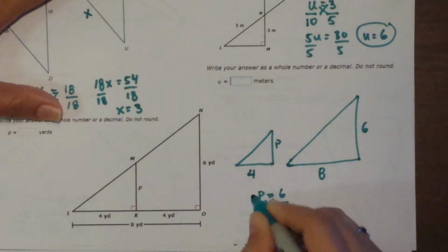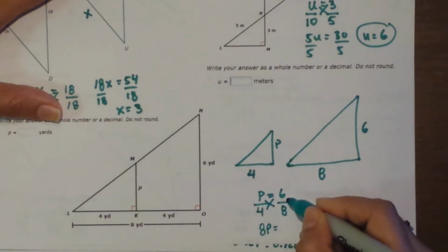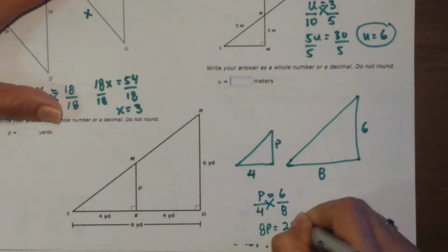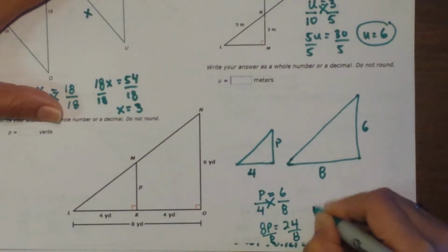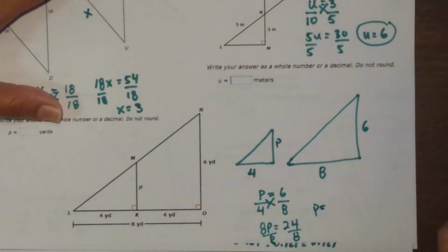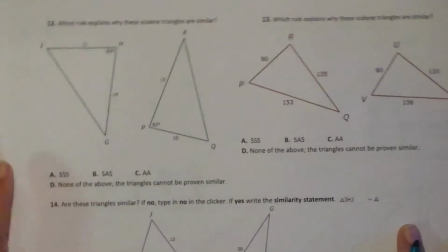Cross multiply. 8 times P is equal to 4 times 6. All right, divide both sides by 8. You're going to get P is equal to 24 over 8, which is 3. P is equal to 3. And that's it.